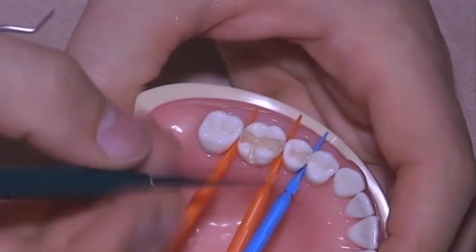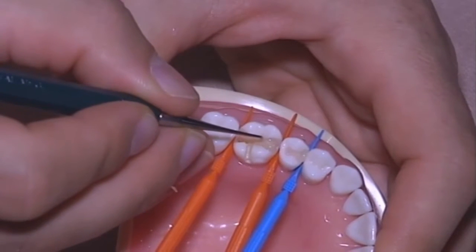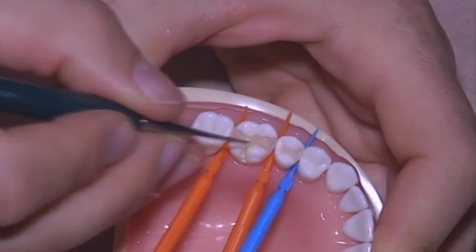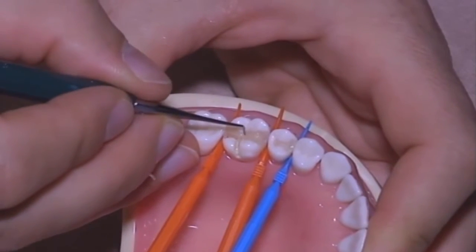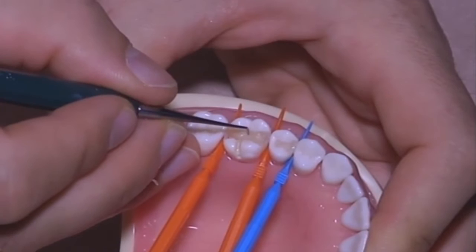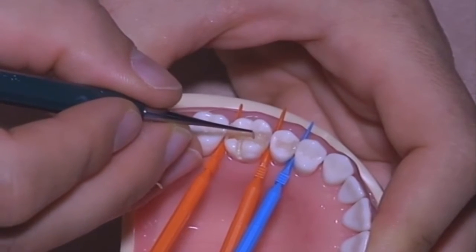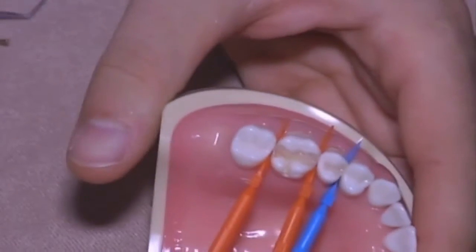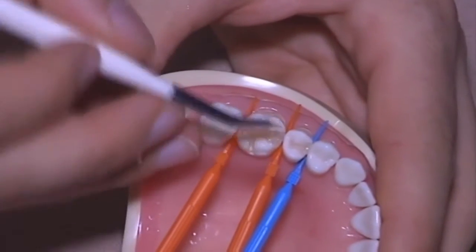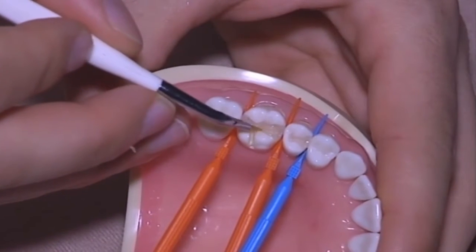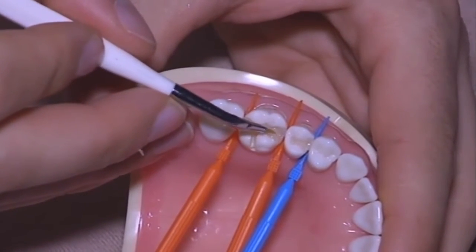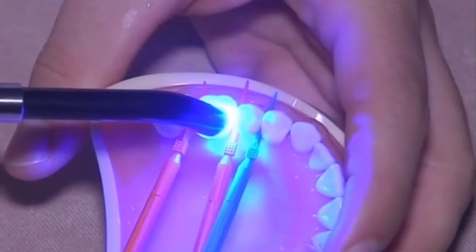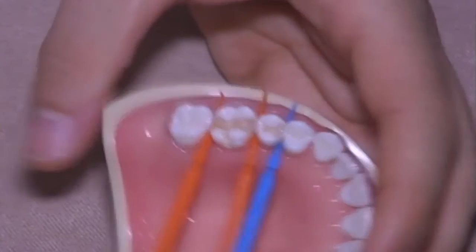And then with little points, beginning to give the anatomy. Here we are.